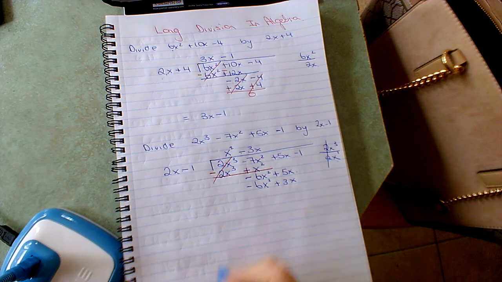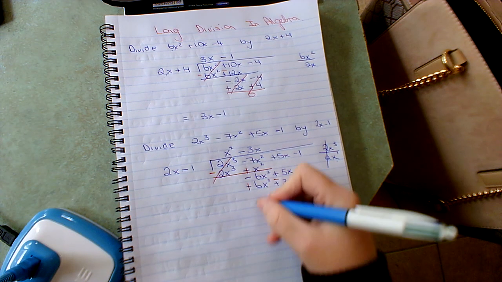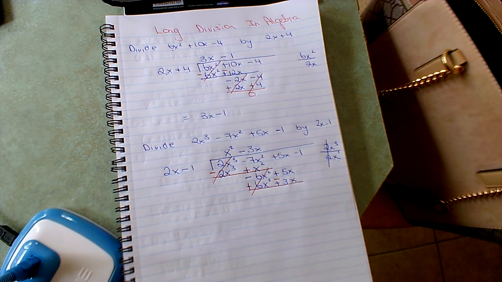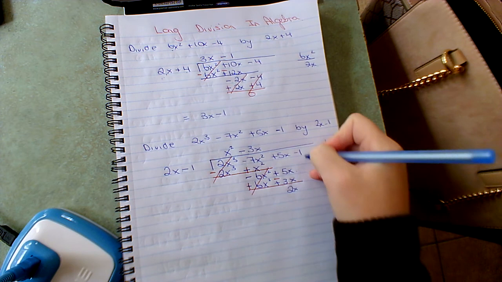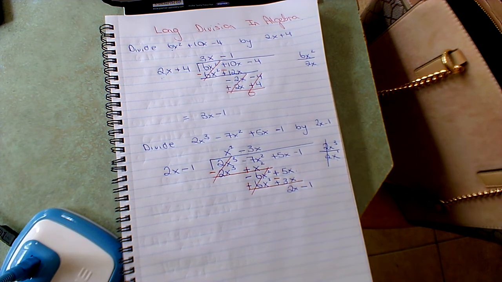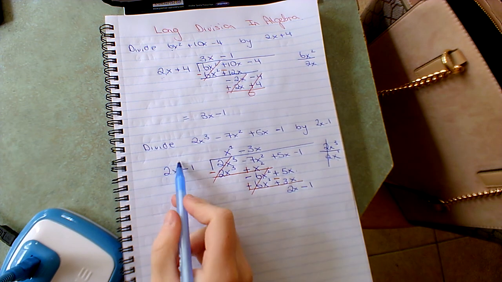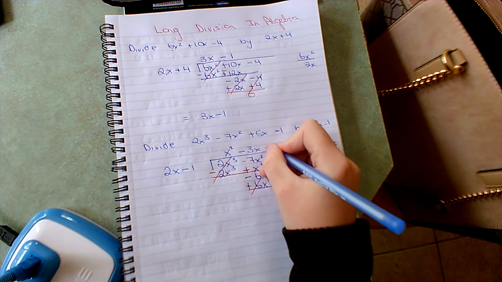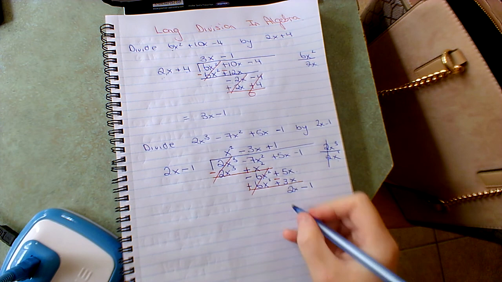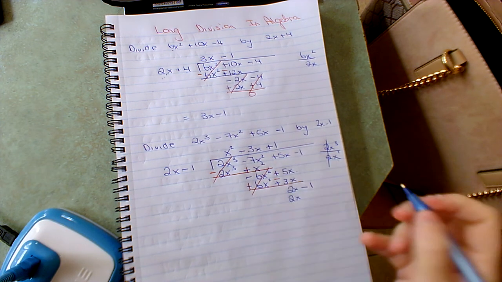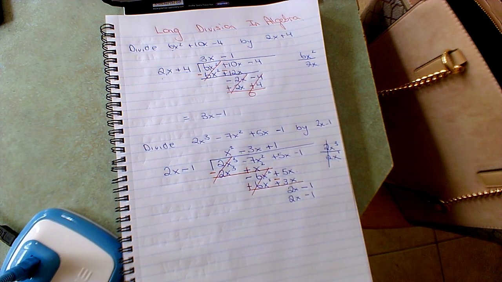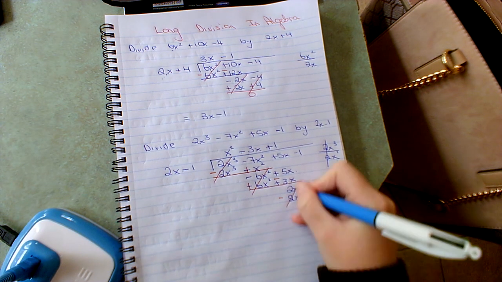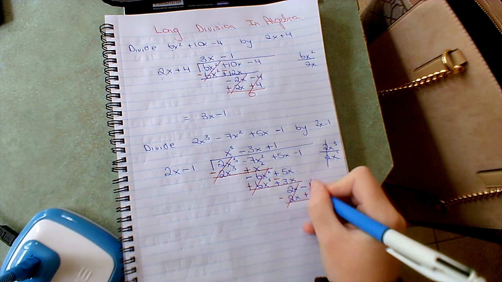5x take away 3x gives me 2x, and I bring down one more term, minus 1. Now I'm going back to the same process, so this number with this number. So 2x divided by 2x will give me plus 1. 1 times 2x gives me 2x. 1 times minus 1 gives me minus 1. And I have to change the signs in the bottom. Minus, plus. 2x take away 2x is gone. Minus 1 plus 1, it's also gone. So my answer is 0. So when I divide them, my final answer is x squared minus 3x plus 1.